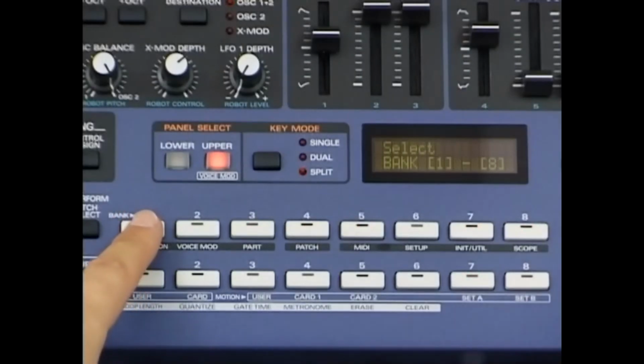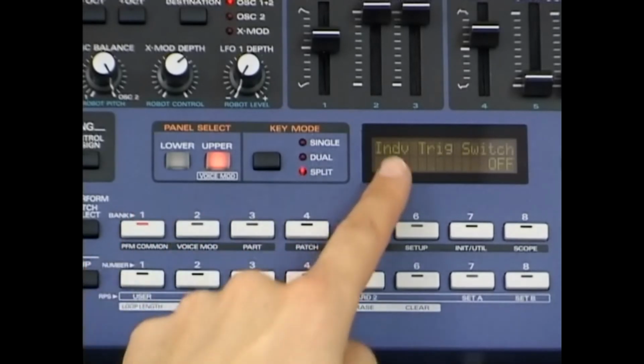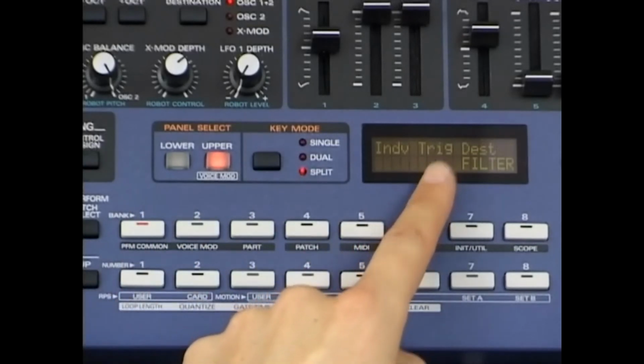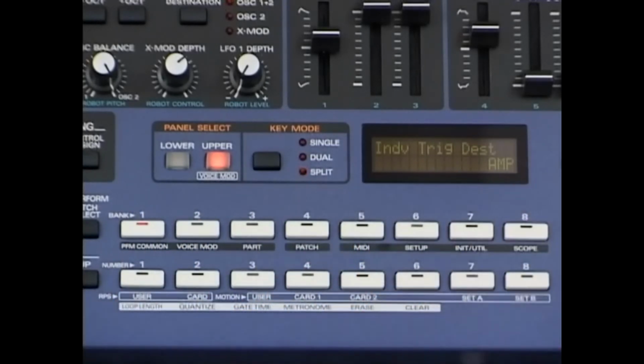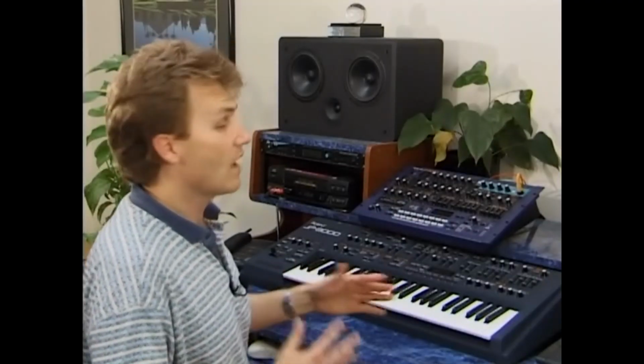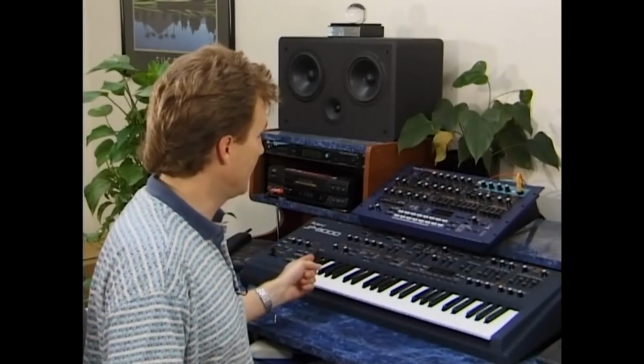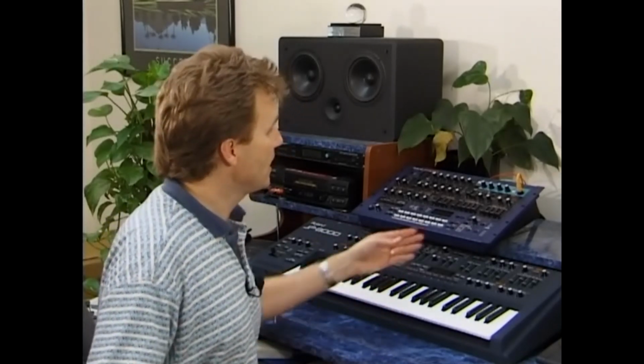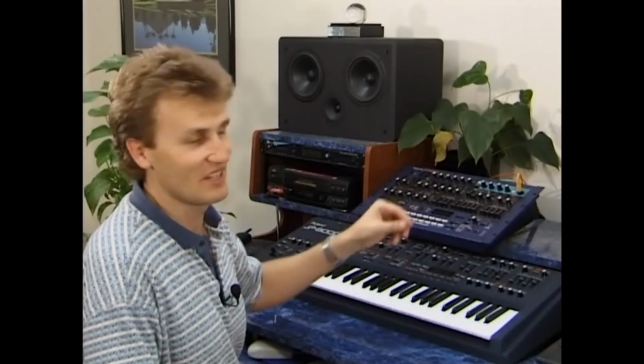First, go to Performance Common here and go through until we find Individual Trigger Switch. Let's turn that on and set the destination to amp. So we now have our right hand only being re-triggered when we hit our left hand. So what we want to do is turn the arpeggiator on so that these re-triggers happen rhythmically. The only problem is that we need to have the tempo of our arpeggiator be the same as the tempo of our drum machine. I think you know where I'm going here. I'm telling you, you can sync just about anything on this machine.